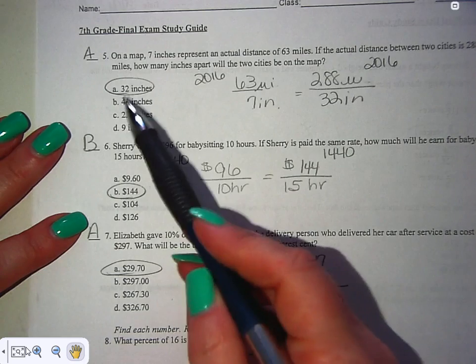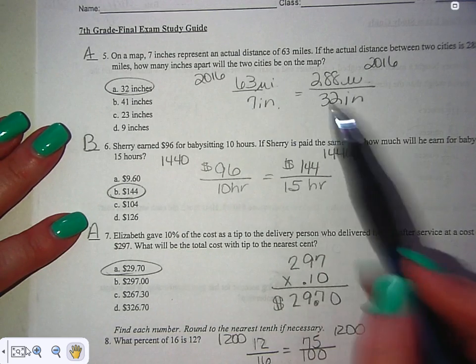Now, it's not enough on problems like this to just have the answer circled. You have to have some work shown.